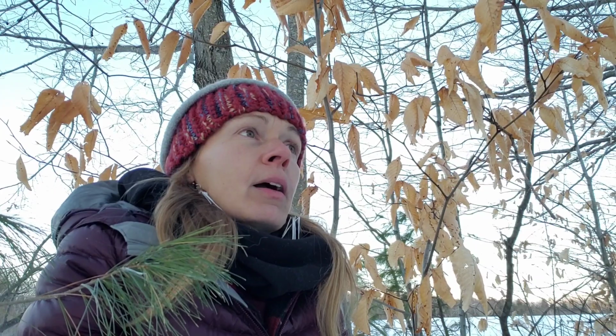Cool. So yeah, during this medicine sit, you can come in the same way with something that you're needing guidance around, or just taking that time to really connect with this tree and see what she has to offer for you, if anything.